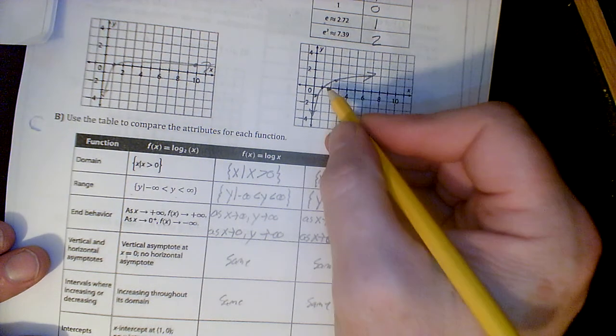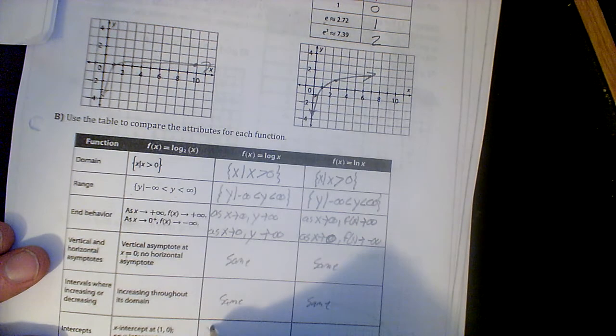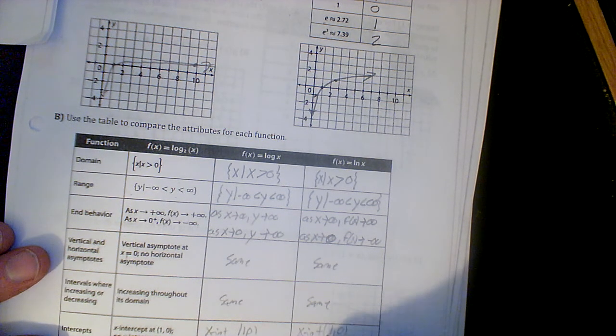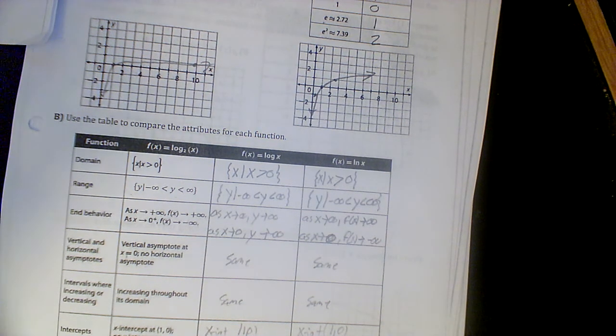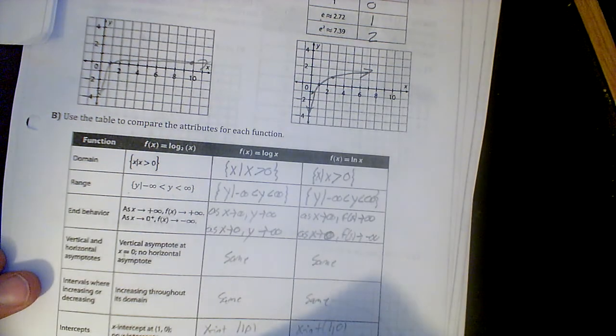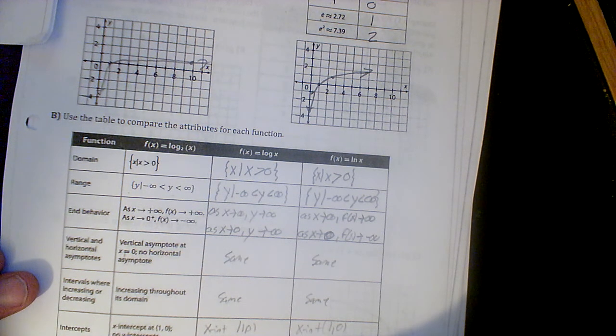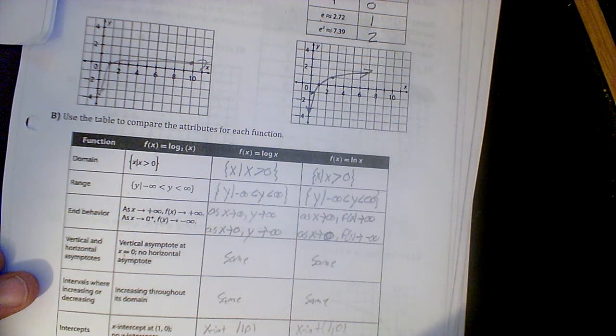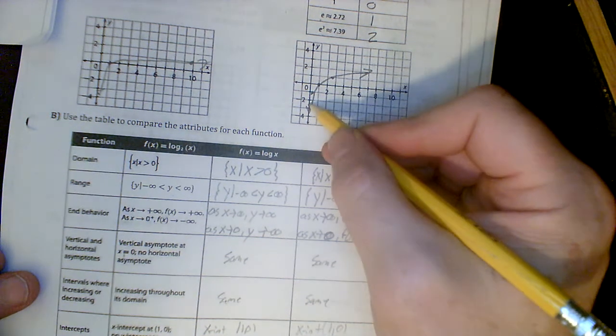X-intercepts. No Y-intercepts. Look, my X-intercept here is 1. So is this one. So let's just write X-intercept at 1, 0. And no Y-intercepts. When is it positive? Well, it's positive when it's above the x-axis. So it's positive from 1 to infinity. It's negative from 0 to 1. Look, it's only negative between here and here.